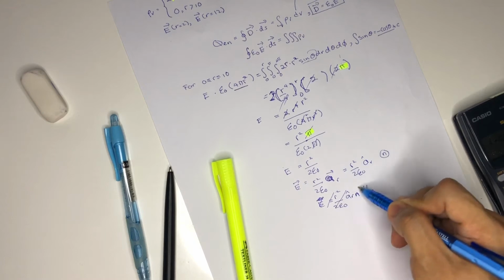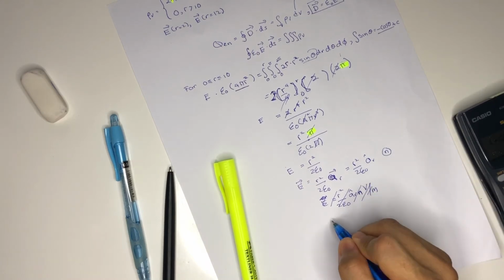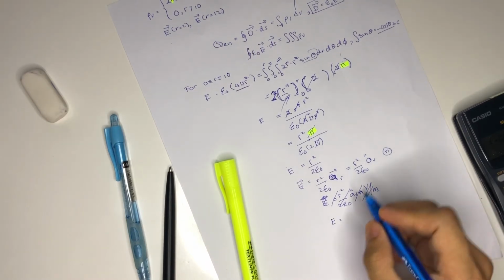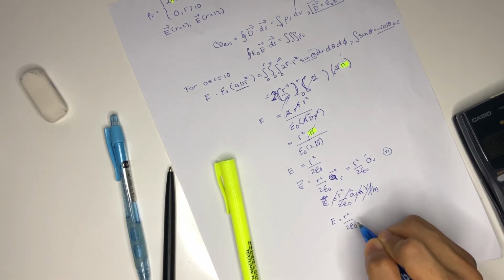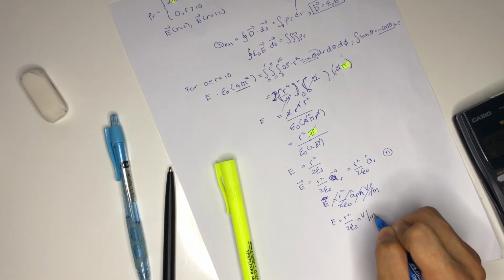If the question is asking for the magnitude, it is R square over 2 pi epsilon naught nanovolt per meter.